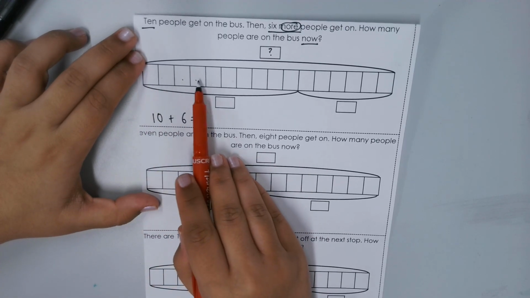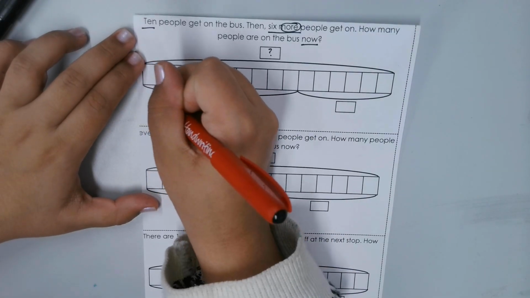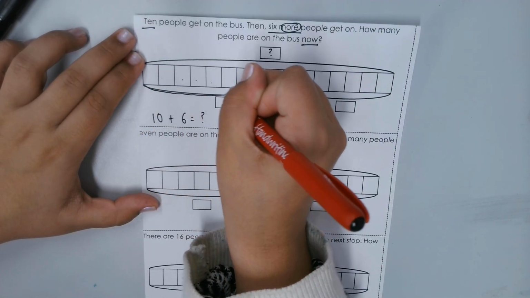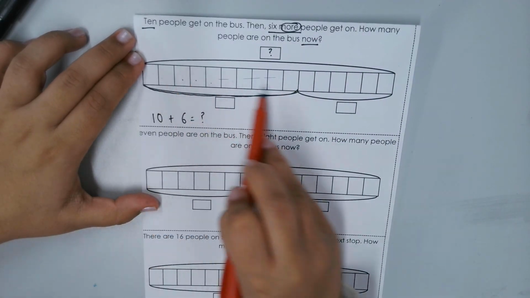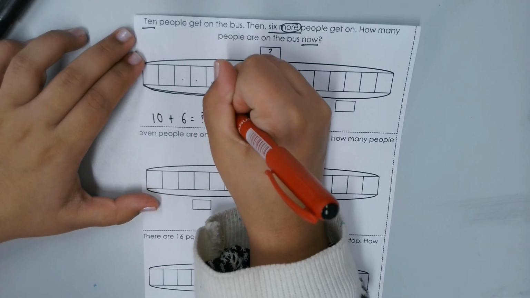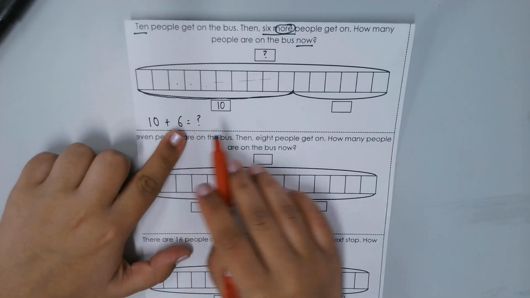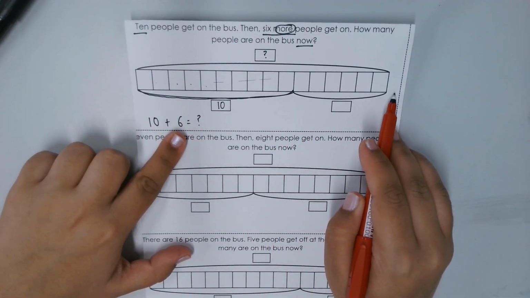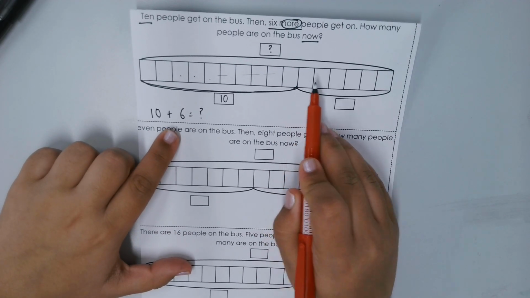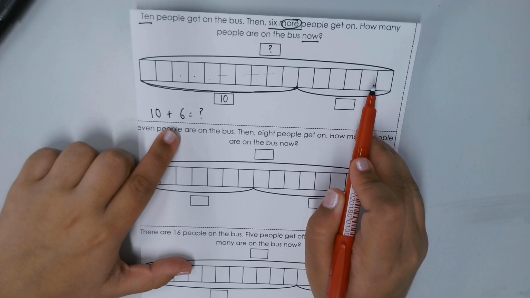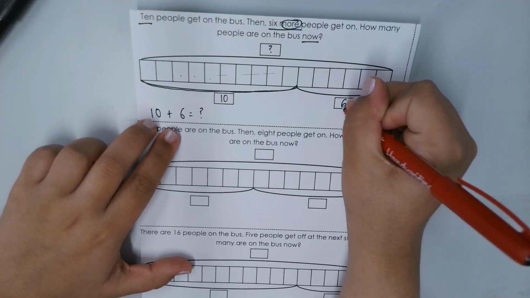10 and 6. Well, let's count. 1, 2, 3, 4, 5, 6, 7, 8, 9, 10. Oh, look at this line here. This line here is labeling all these 10 squares. This tells me there are 10 here. And I'm left with 6. This value here with this line must mean I'm left with 6 squares. Let's count to check. 1, 2, 3, 4, 5, 6. Okay, I've got 6 squares. I can write my 6.